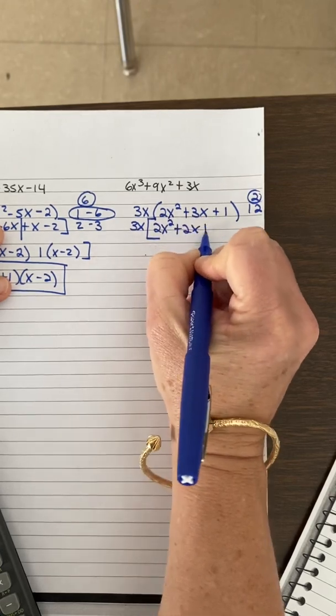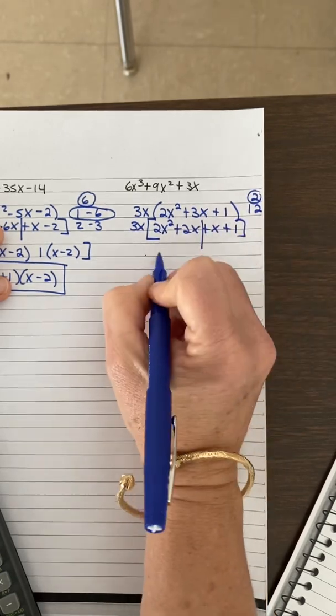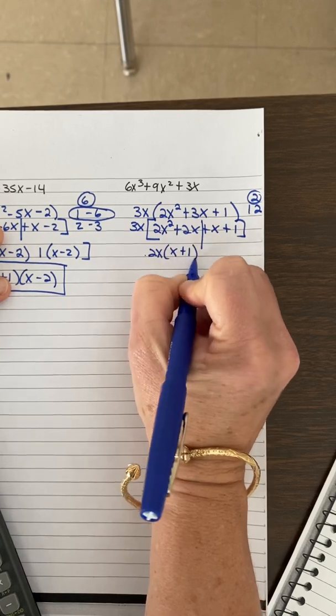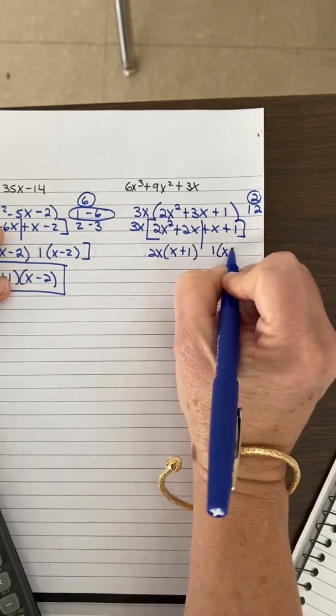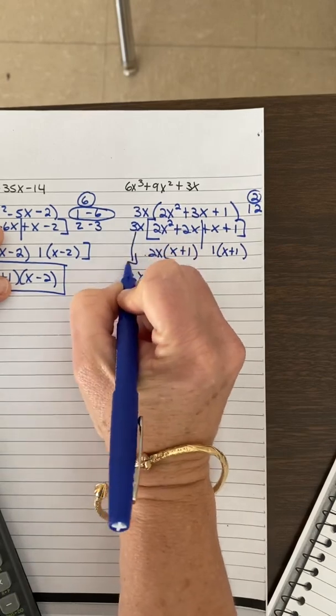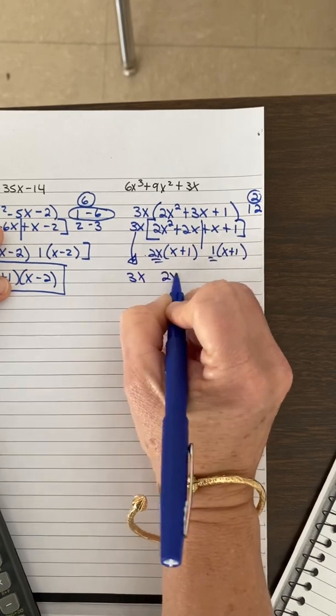Okay, split it. My GCF is 2x. GCF is 1. So this 3x, I'm just bringing down here. It's just hanging out on the outside. Put my stuff that's on the outside in one parentheses.